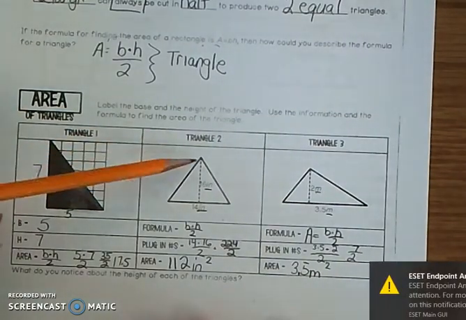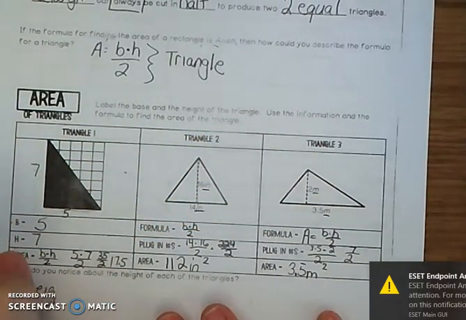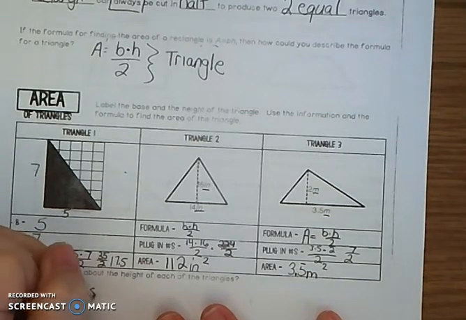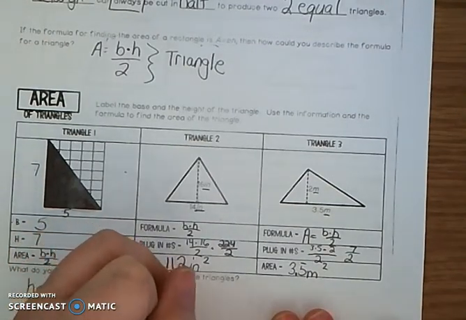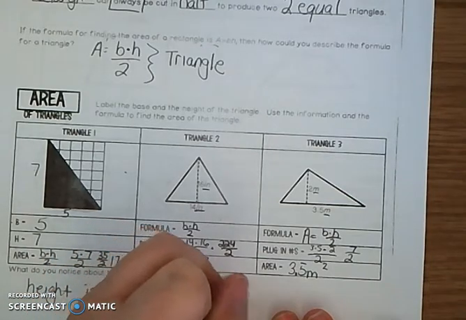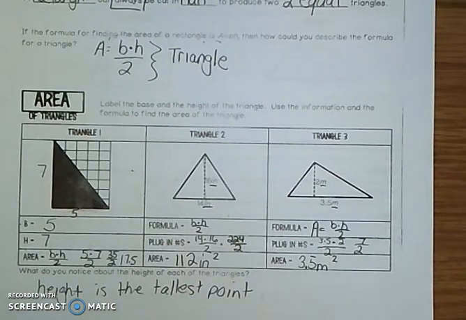So what do you notice about the heights here? What I notice is the height is the tallest point. So think of a mountain. The tip top of the mountain is the height of the mountain. That's always the peak, which is the tallest point. So the height is always the tallest point of the triangle.